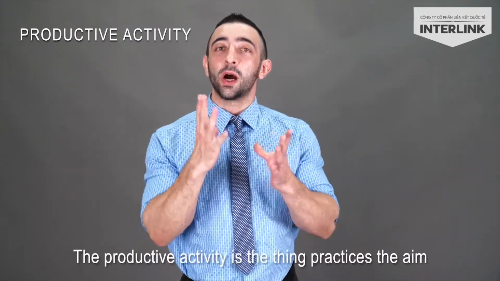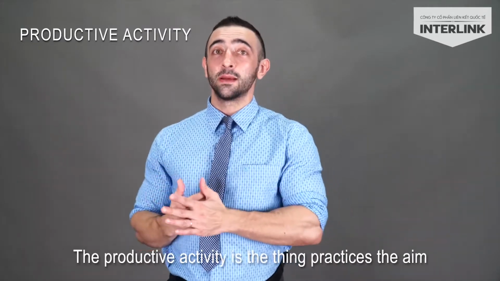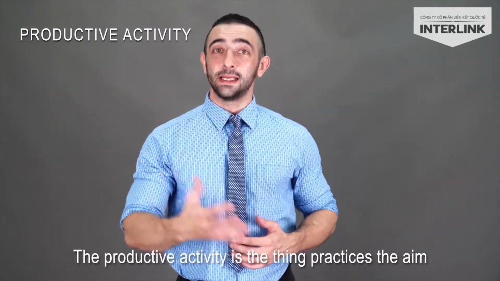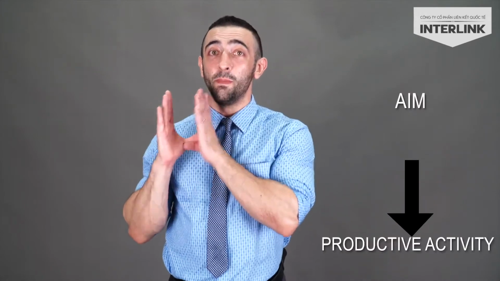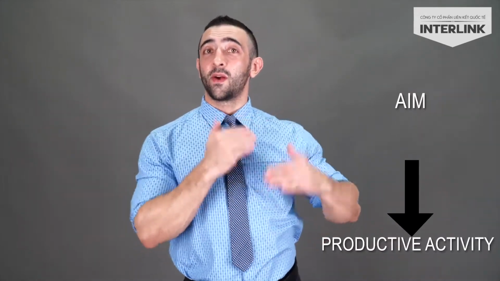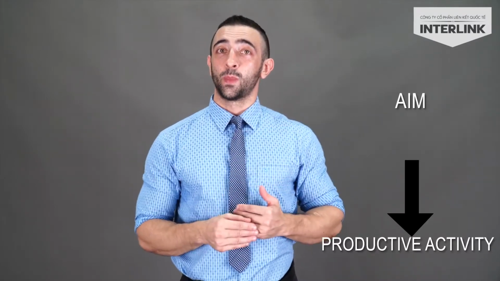Next, I want to go on to our productive activity. The productive activity is the thing at the end of our lesson, and that is the thing that practices the aim. So it's really important that we start with our aim, then we move to what we want our productive activity to be. Then we have to figure out how we're going to organize our lesson. And I have 2 ways of us organizing our lesson. And again, you can find all of this information in your handout. So after you've watched this video, take another look at the handout to see this information written down, which may be easier for some of you to understand.